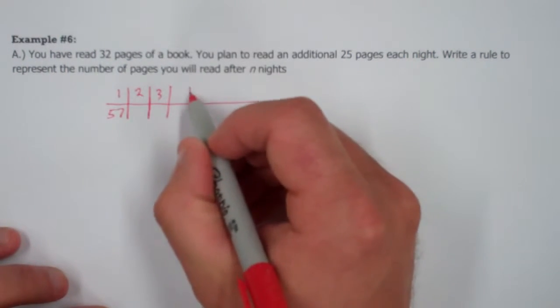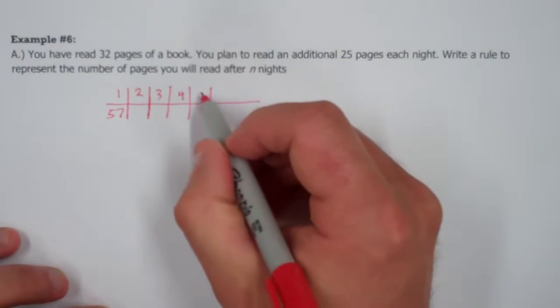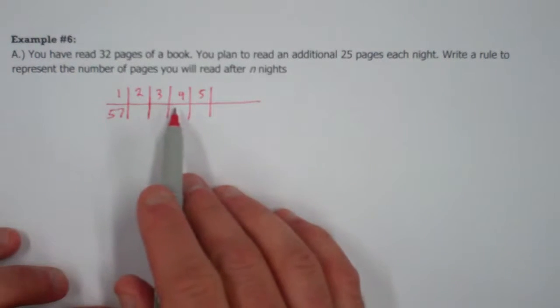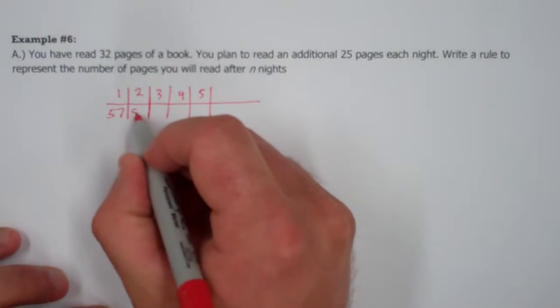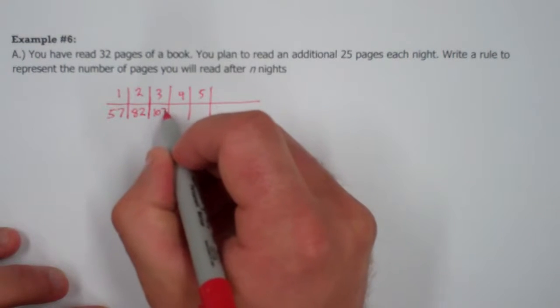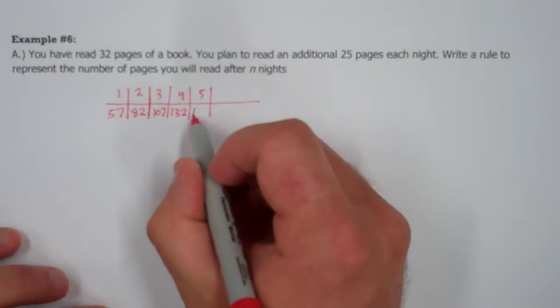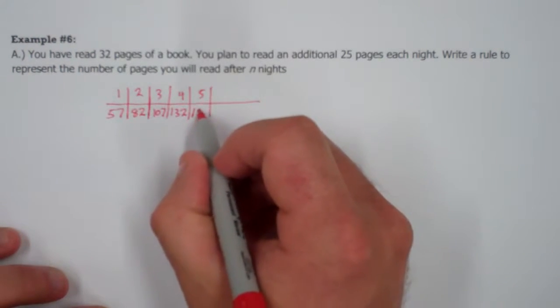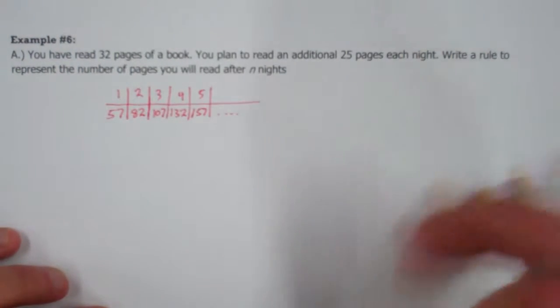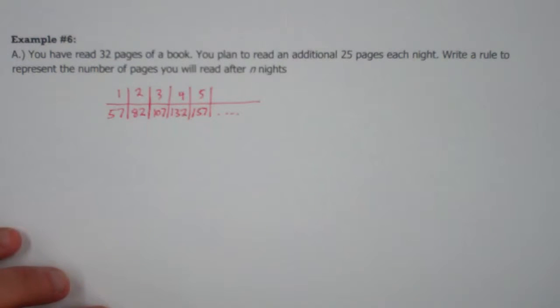Second and third and fourth and fifth and so on. And all we would need to do is just add 25 each time. So the next one should be 82, 107, 132, and this one would be 157, I believe. And so on. So this would go on for a very long time, hopefully until you finish the book.